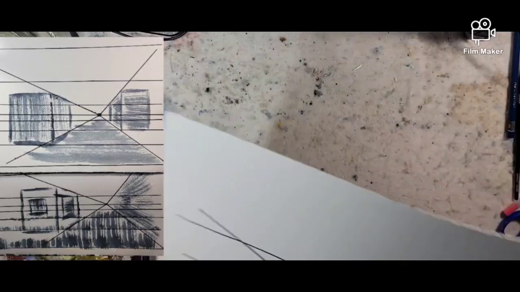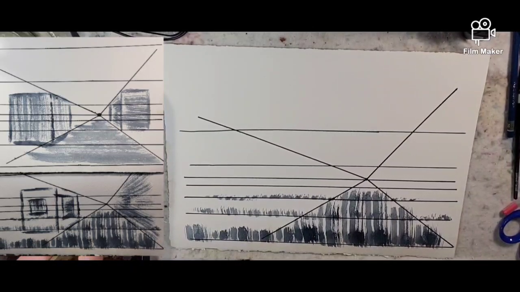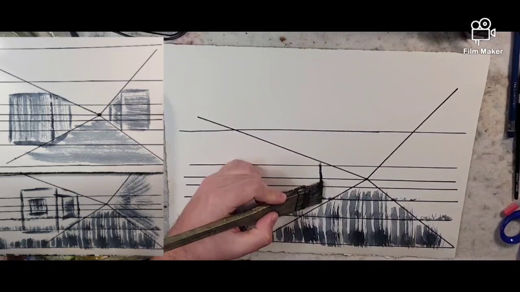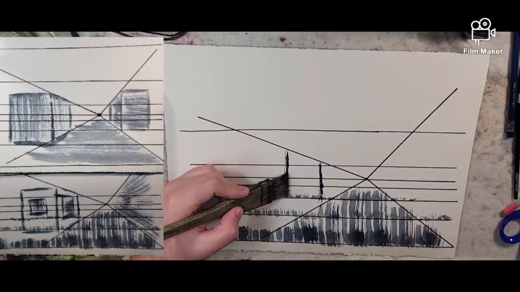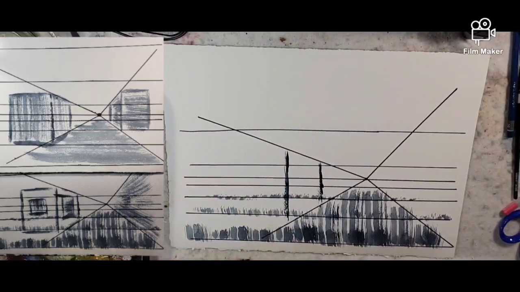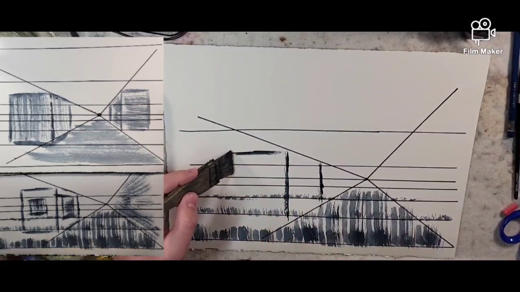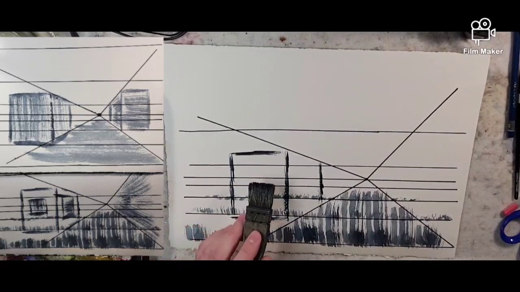Let's look at this paper and see if we can explore a little bit more. Vertical line, vertical line. If I'm doing the side of a building, usually buildings are going to have a window in the side or the front.